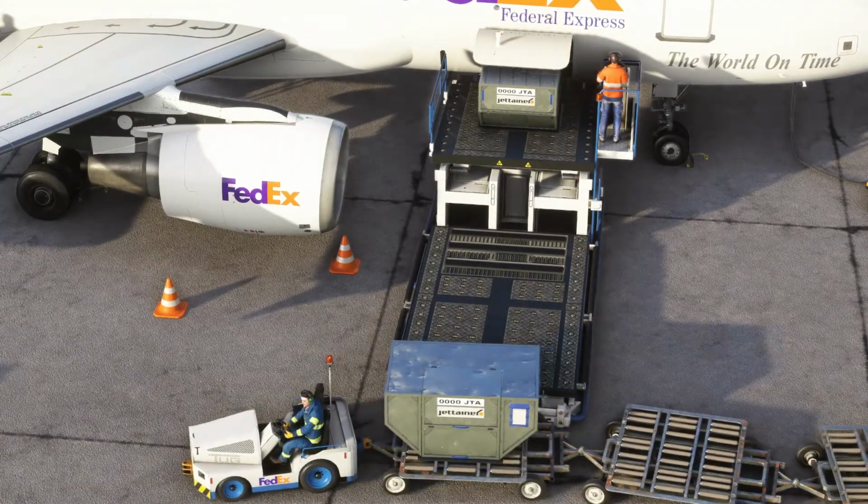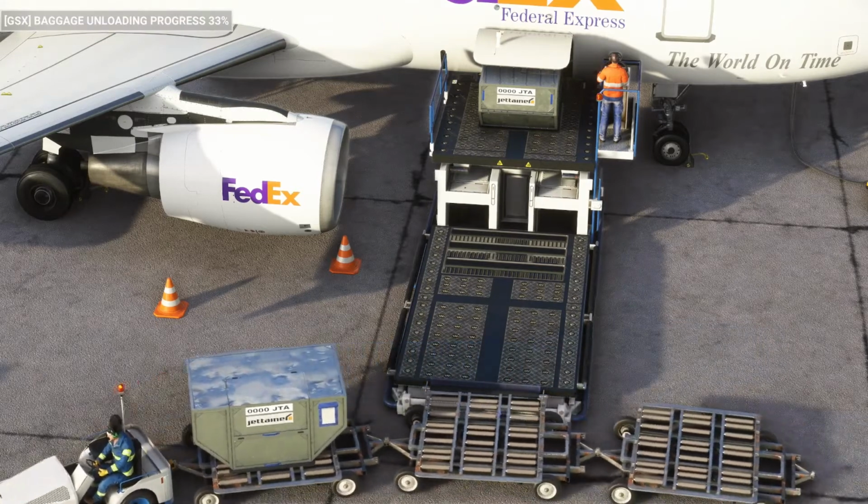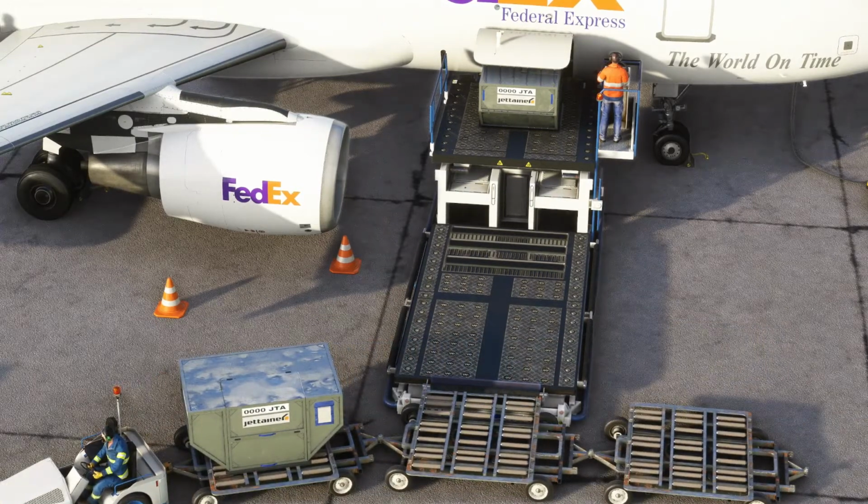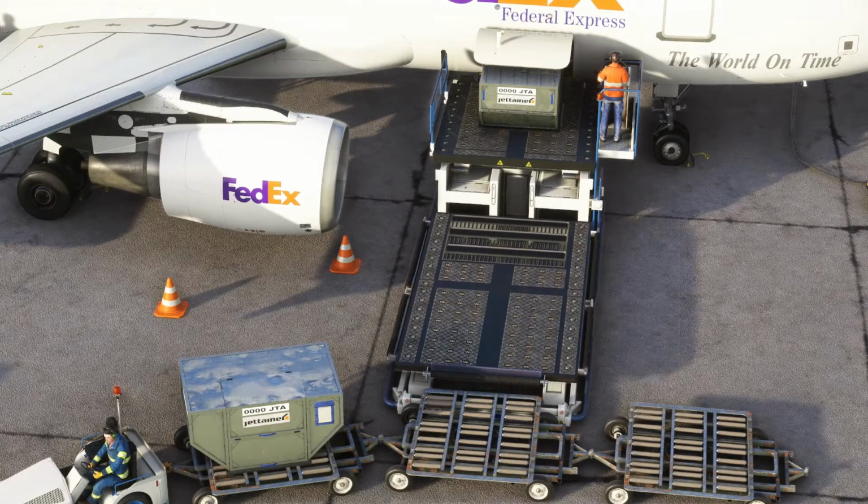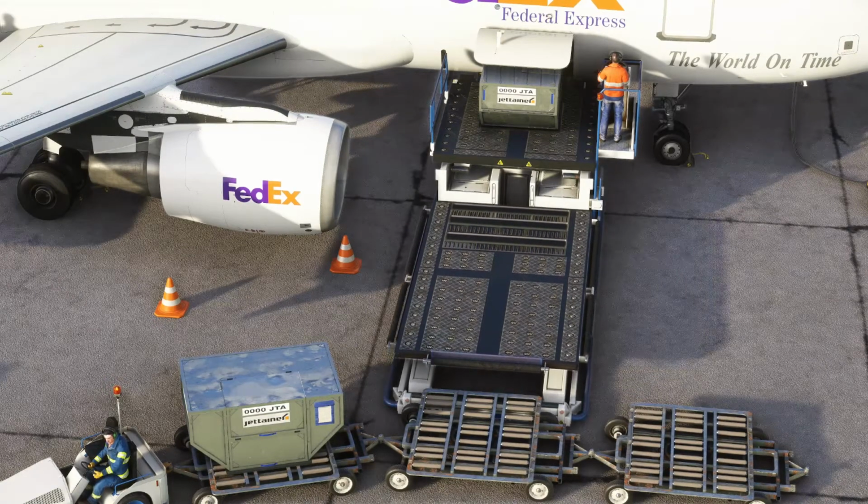While we're waiting for the passengers to deboard, go ahead and take off a little cargo that was to be delivered here in Charlotte.